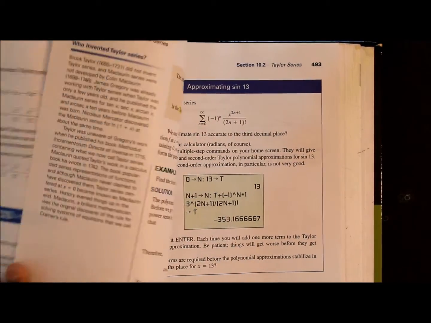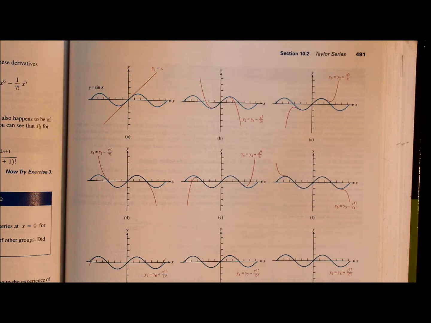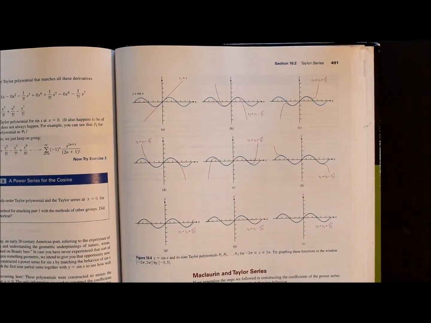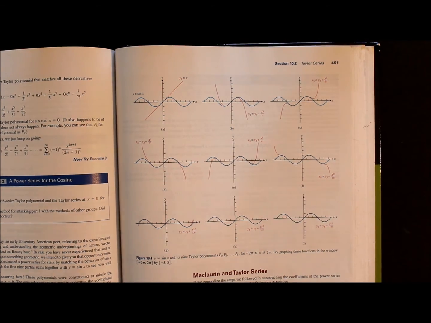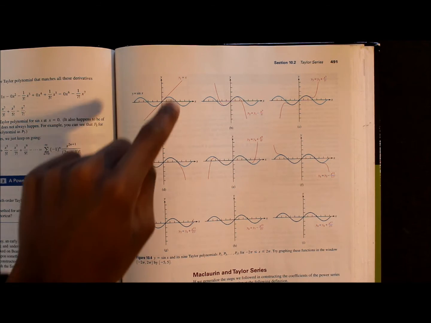Okay, so this is the section where they're talking about that stuff. Here it is, Taylor series. Here we see a bunch of graphs. We see a pink graph and a blue graph. The blue graph is the function sine x, and the pink graph is the partial sum. These pink graphs are different partial sums of the Maclaurin series of sine x.